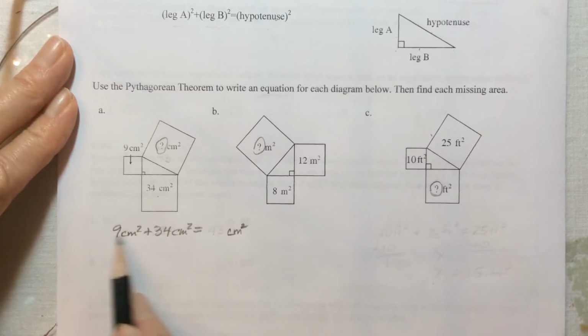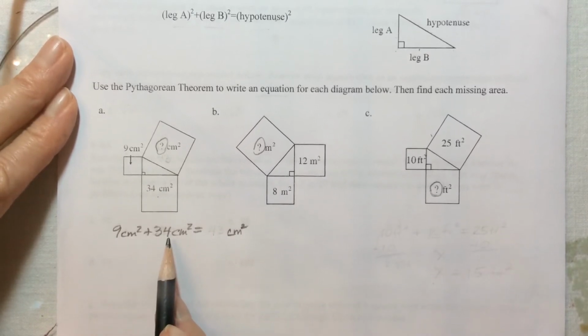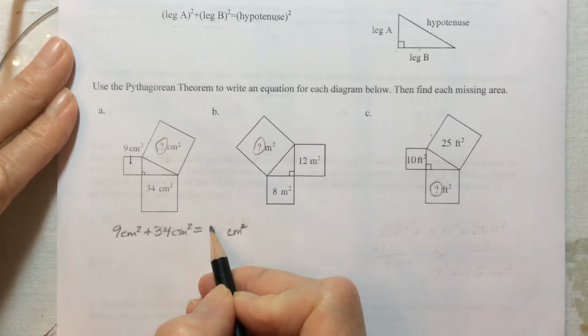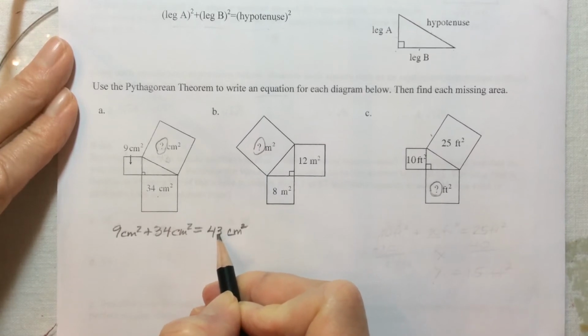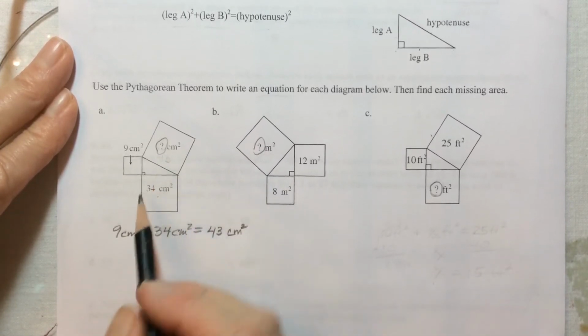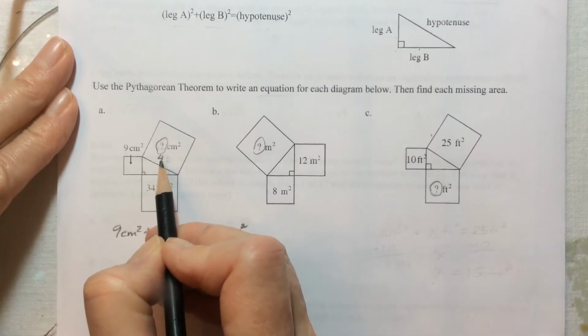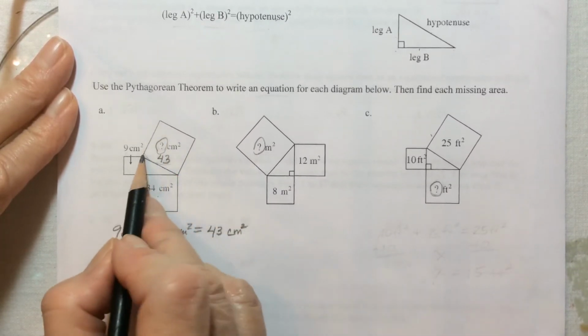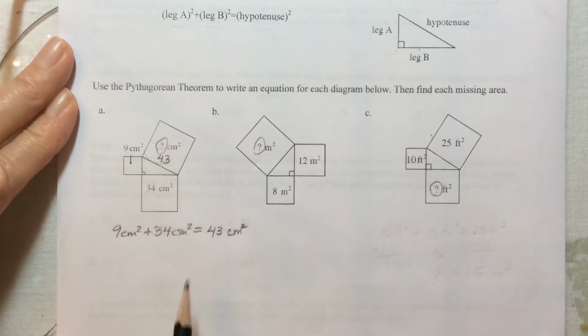Well, we know if we add together 9 and 34 that we will get 43. So we have our unknown quantity now. We know that the area of this big square, which is the square of the hypotenuse, is equal to 43.